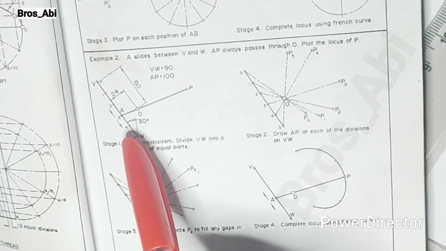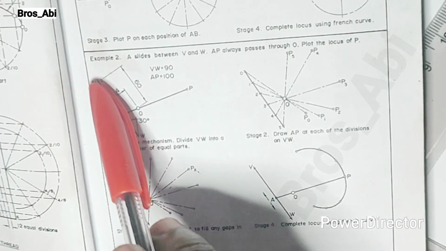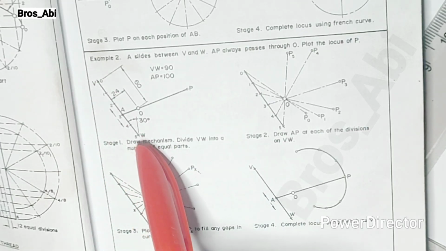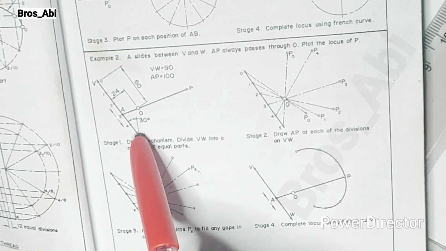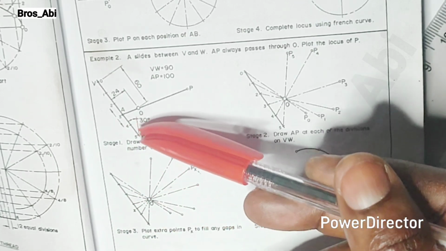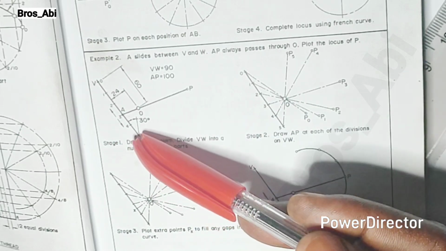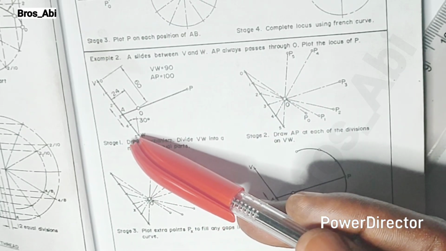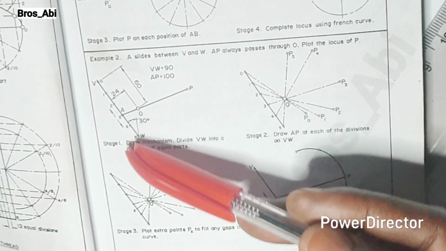Now as we can see, here is the point at which AP slides, and the line to which AP slides is 30 degree to a vertical line. We're told that the line VW is 30 degree to a vertical line. You can see this line.